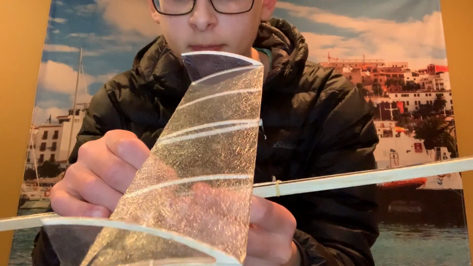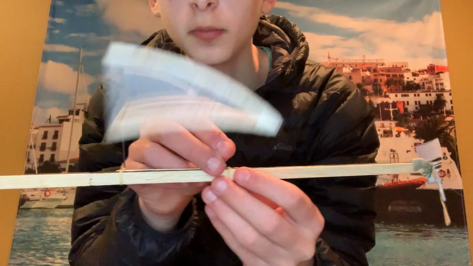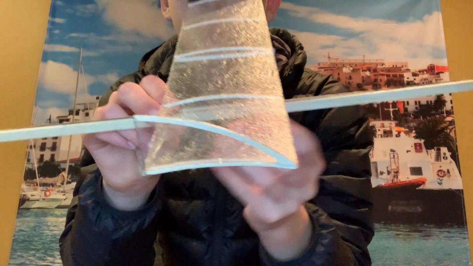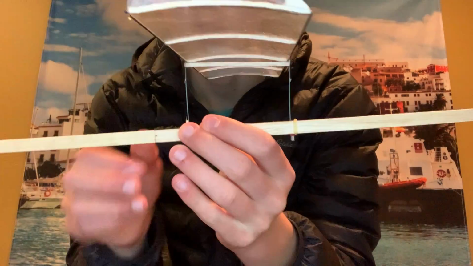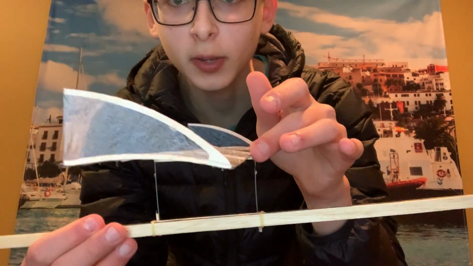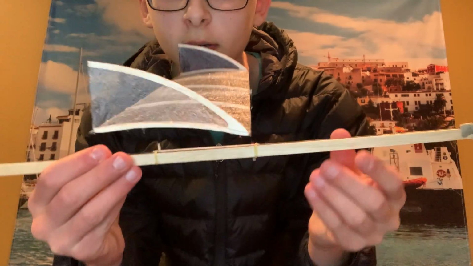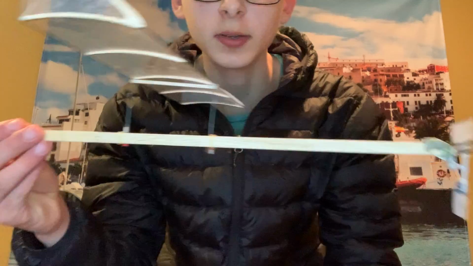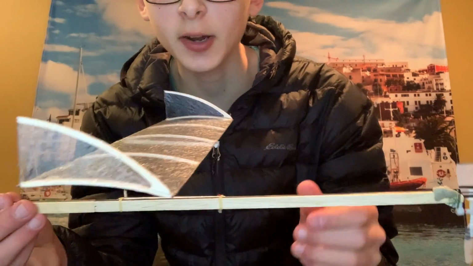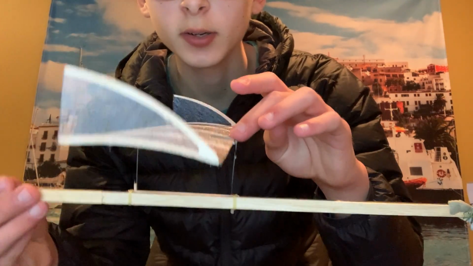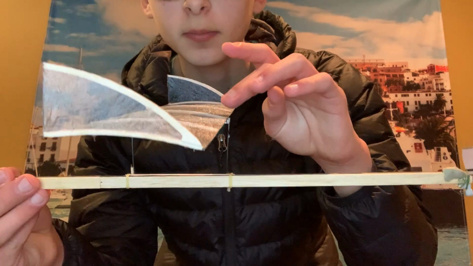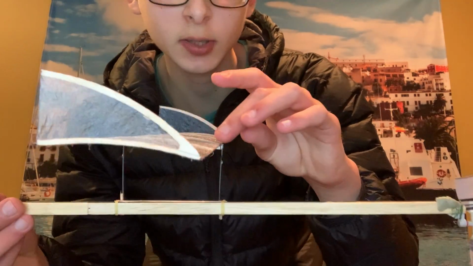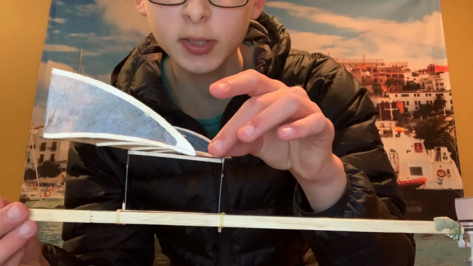If you put the front post down, like if the front edge of the wing right here is lower than the back side of the wing, the plane will want to go downwards because the air is hitting the plane over here, and it's hitting this first. So if it's hitting this first, it's gonna want to go down.